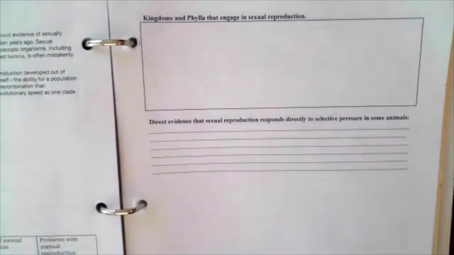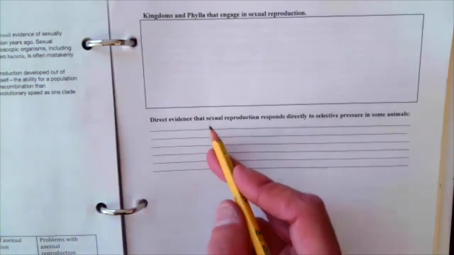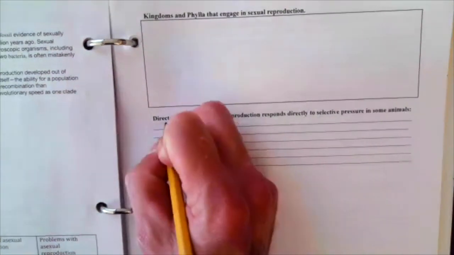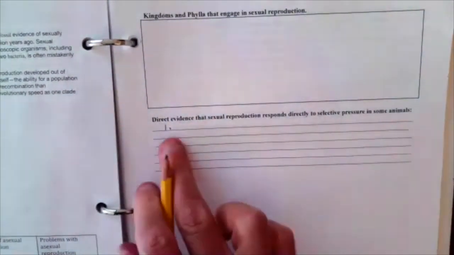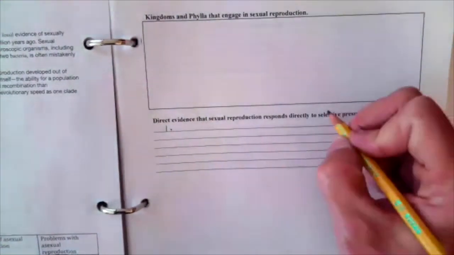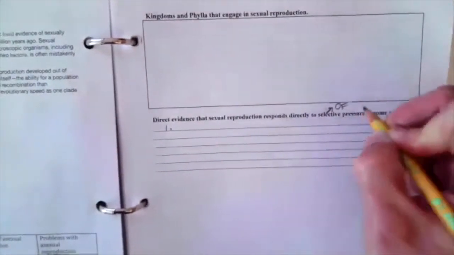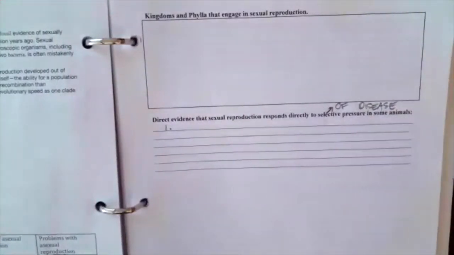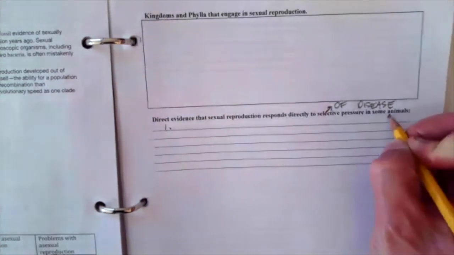All right, and we're going to look at the direct evidence from the article, which might have been hard to pick out. Okay, so number one, I'm going to number them. The numbers don't mean anything. Direct evidence that sexual reproduction responds directly to selective pressure in some animals, to the selective pressure of disease. Okay? Number 1. In some animals and plants.